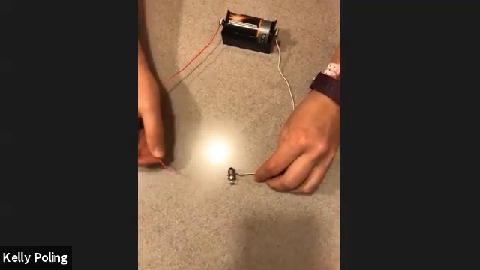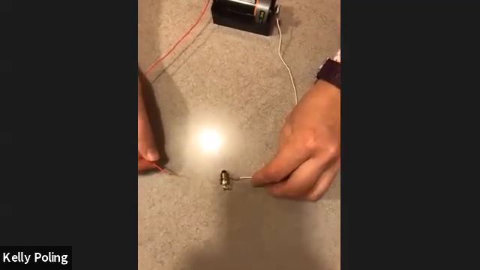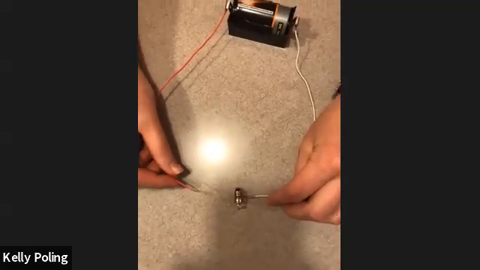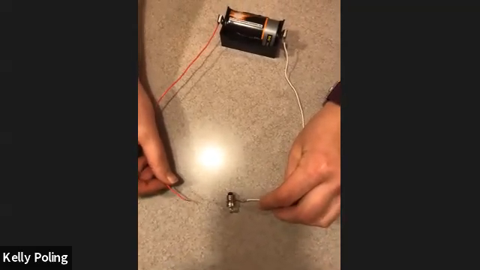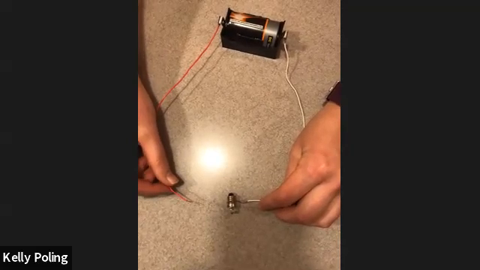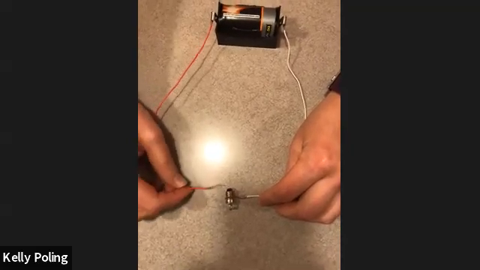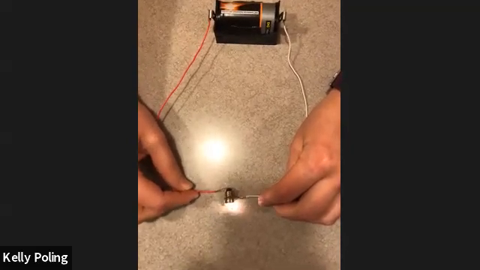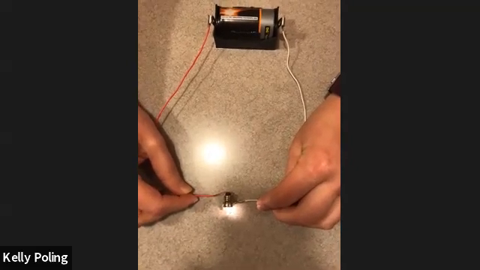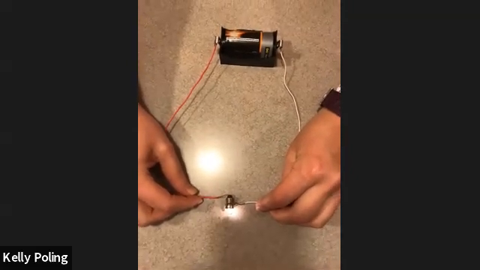If I take the wire away, it's incomplete. An incomplete circuit. The electrons will not flow. They are not moving out of that battery. Everything has stopped. If I connect the circuit again, it's complete. The electrons flow, the light bulb lights up.